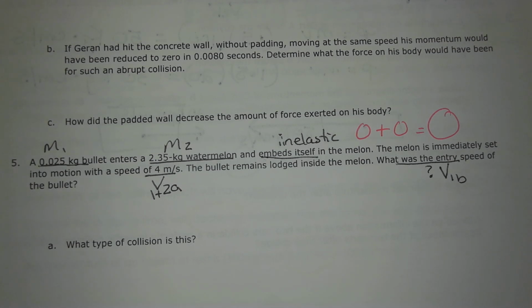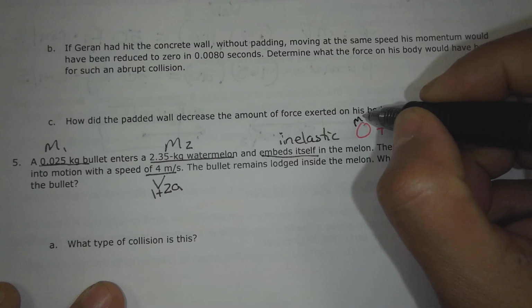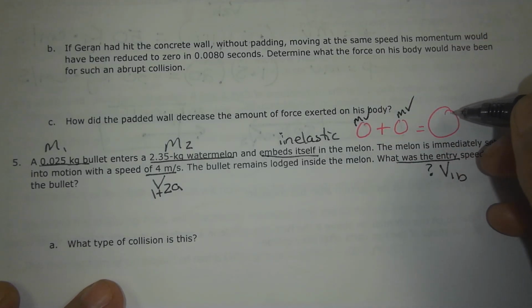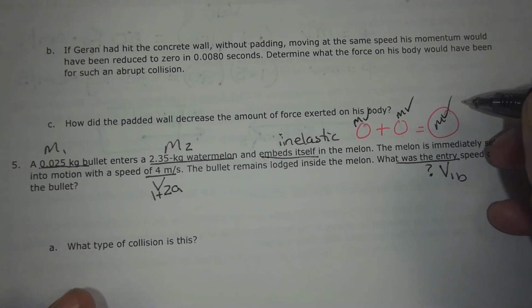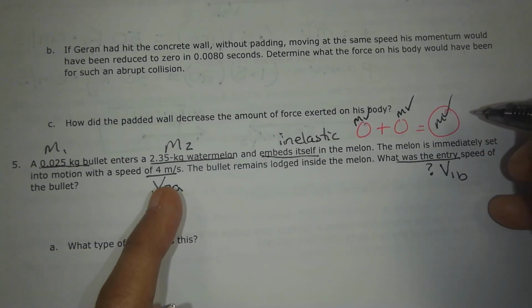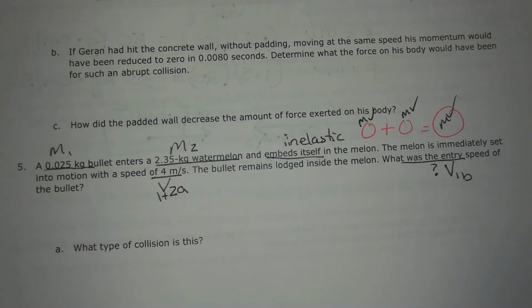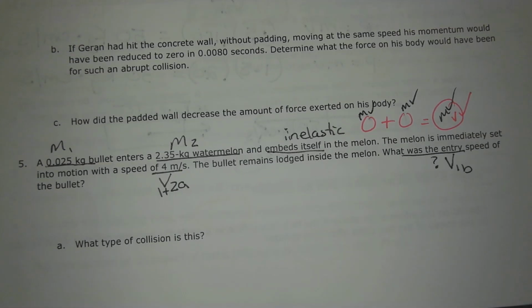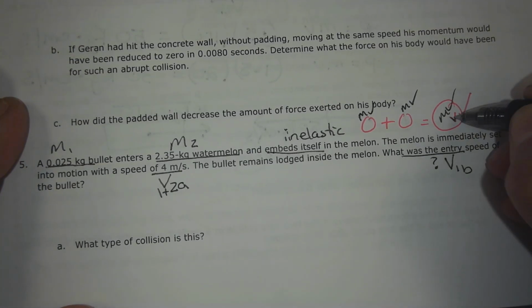I got mass, check. Mass of 1 and 2, check. I have the velocity after, because the watermelon has the bullet inside of it. So they're inelastic. I do have that velocity, check.